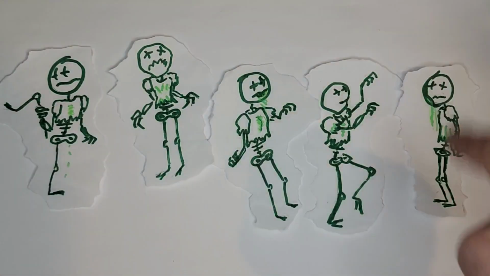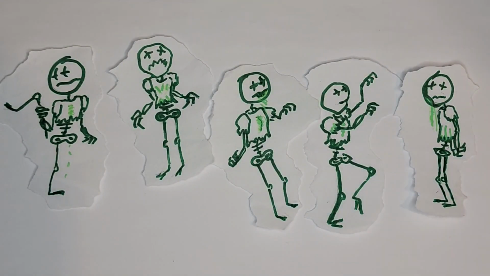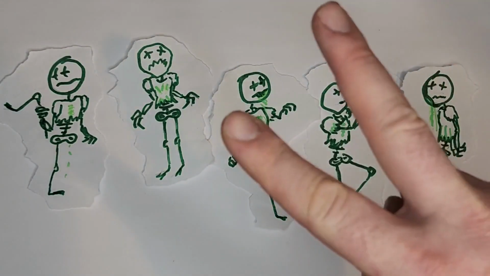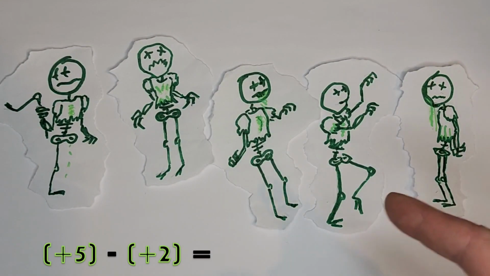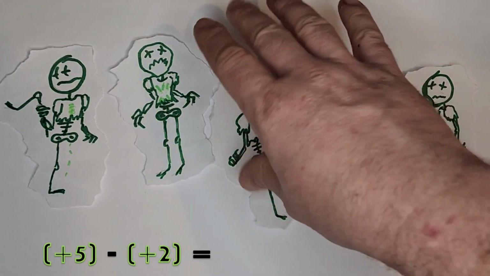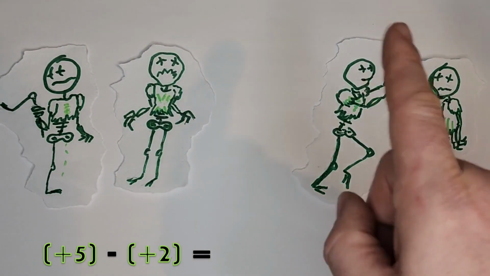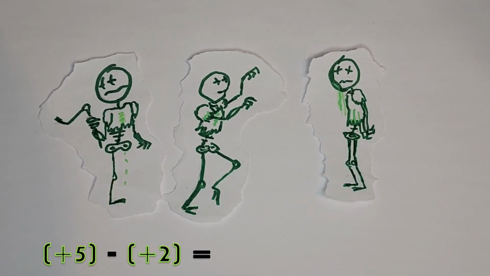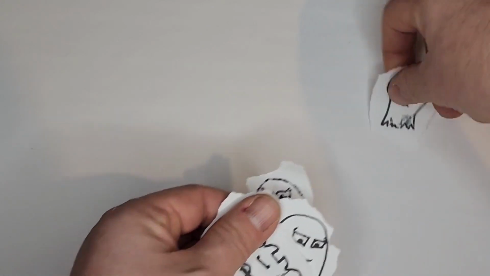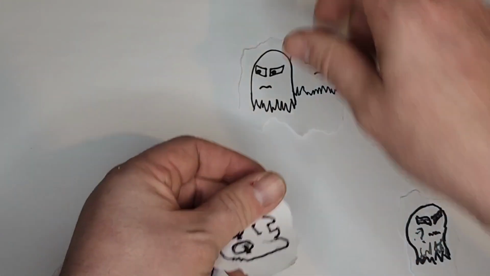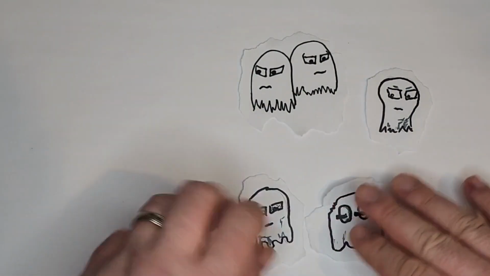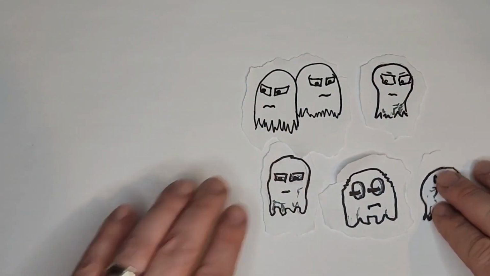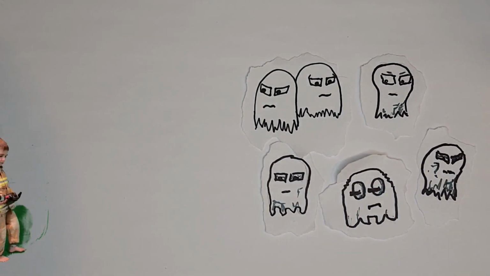Okay, here are 5 zombies. 5 zombies take away 2 zombies. 5 take away 2 is 3 zombies. Right? We're doing okay. All right, new question. Here are 6 ghosts. 1, 2, 3, 4, 5, and 6. Let us say that I am instructed to remove 2 ghosts.